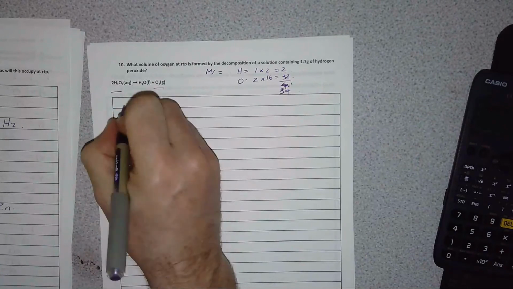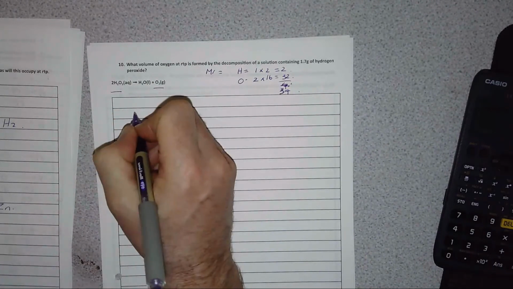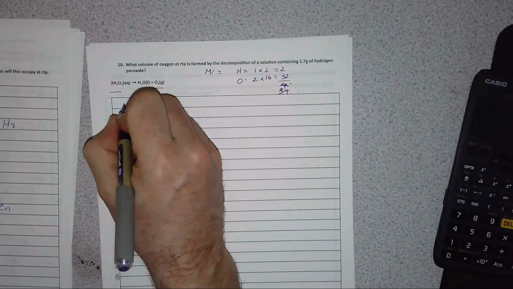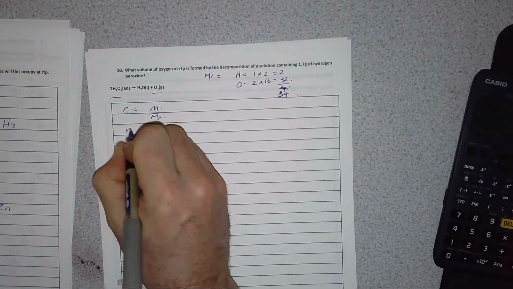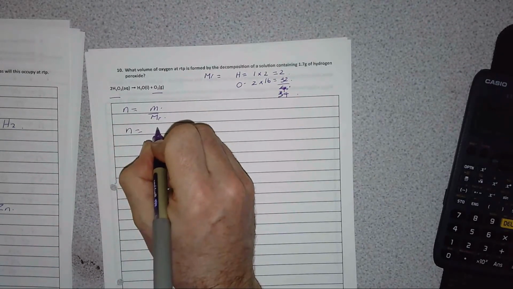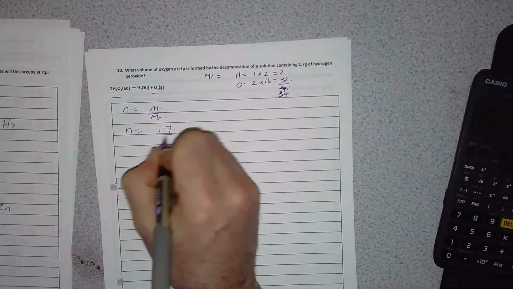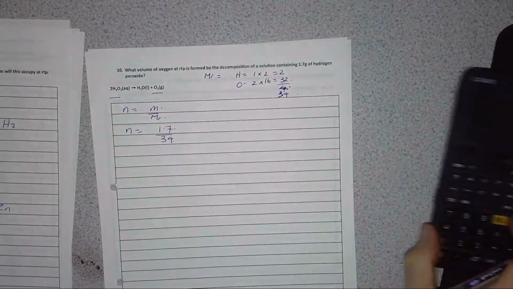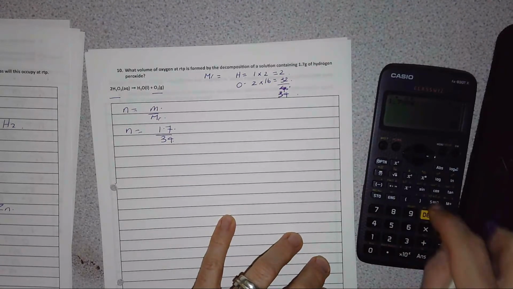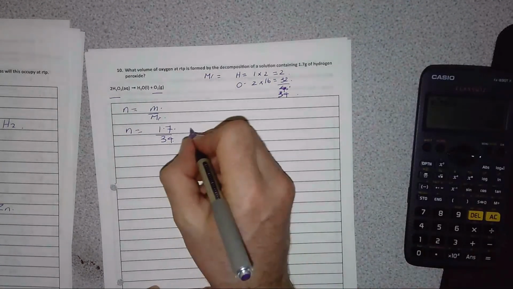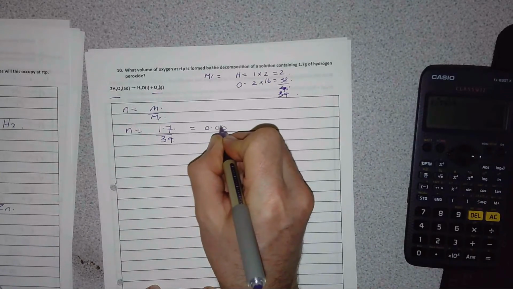So number of moles is the mass over the MR. So we have our 1.7 divided by 34, which gives us our 0.05 moles.